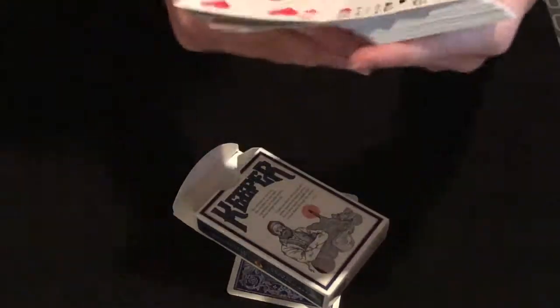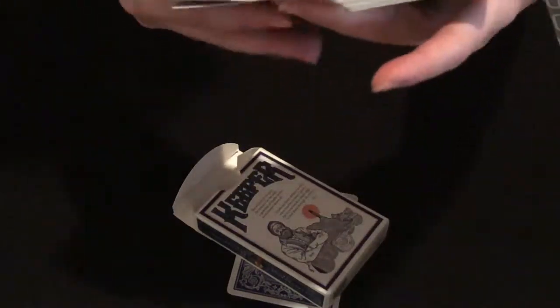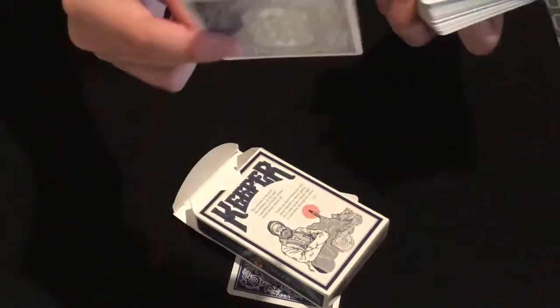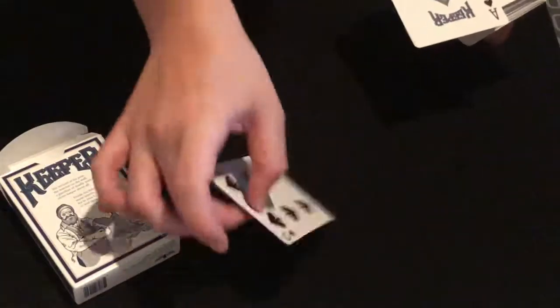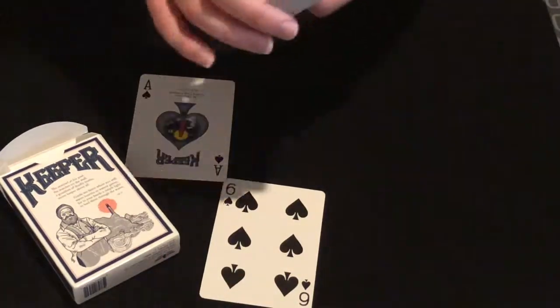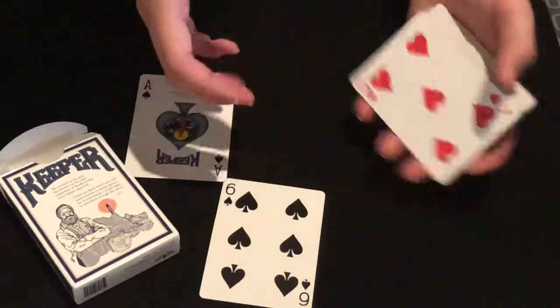Okay, I'm going to go through, I'm going to pull out one card that I think is theirs. Alright, let's say it's this card right here. Alright, now I'd say, what was your card? And I'd say, was your card the Six of Spades? And they'd say yes, but this is actually the Ace of Spades, because the Six of Spades is right under the card box. Now, you could leave the trick there, or you could go a step further.